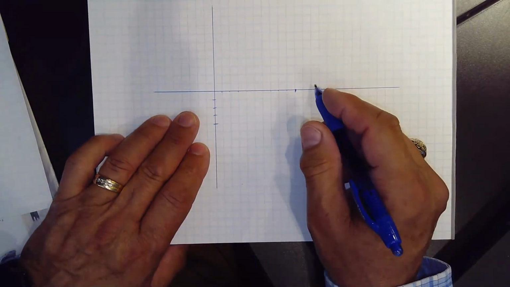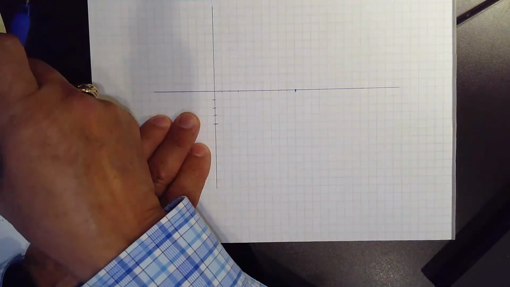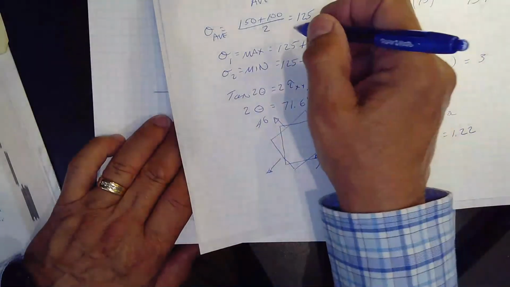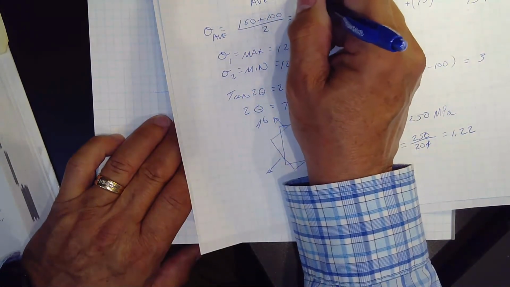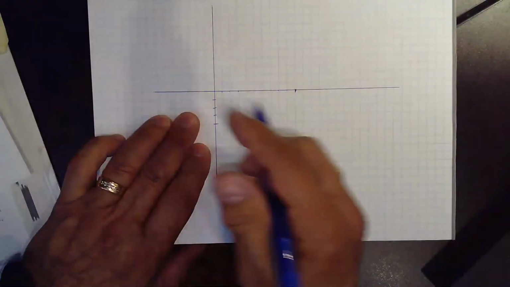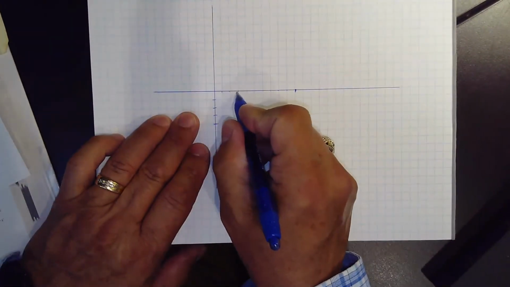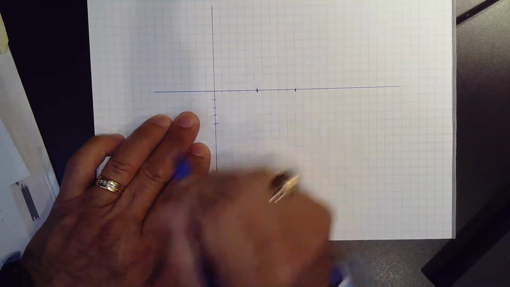Now, first we want to plot the center. Remember, the center is the average. So we plot the average as 125. That's 150, so that's roughly 125, right?